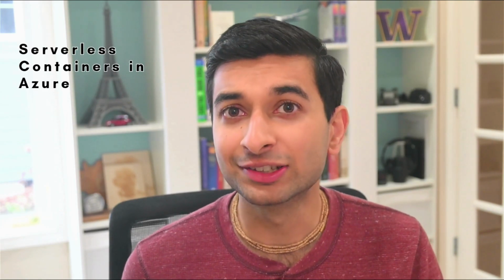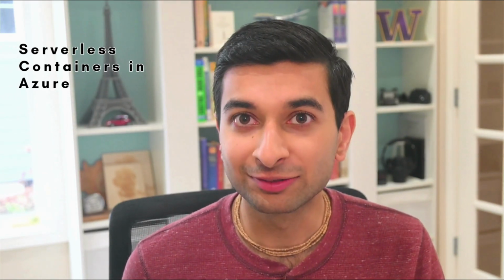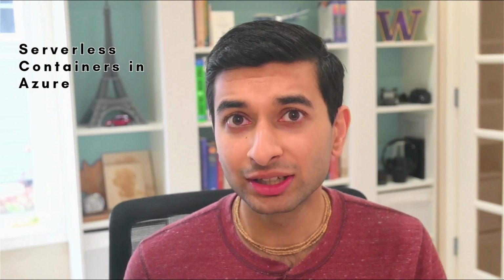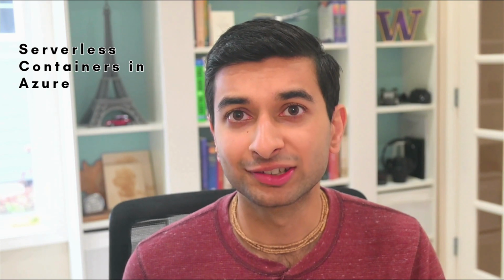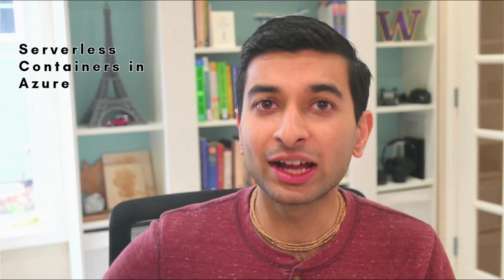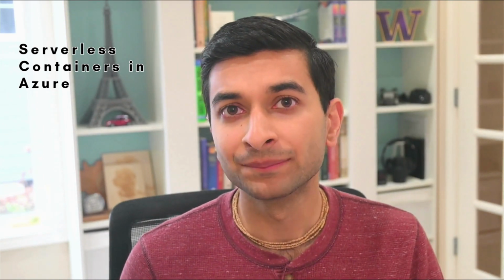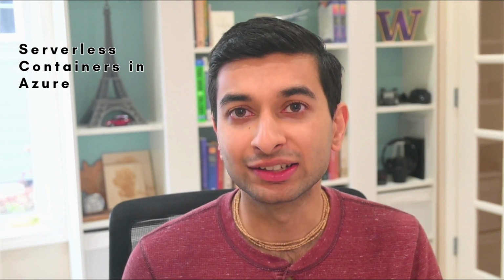Let's break down specifically what ACA offers. It offers serverless containers in Azure with no manual infrastructure provisioning. You don't have to spin up virtual machines, set up networking, or install container orchestrators. ACA abstracts those details away so you can focus purely on your containerized app and its settings.